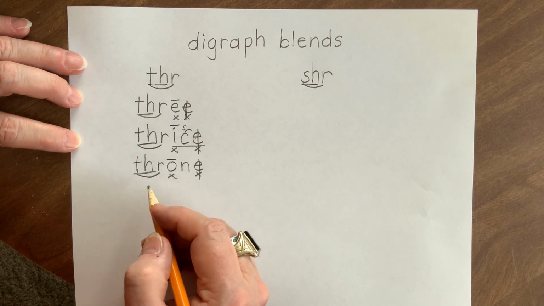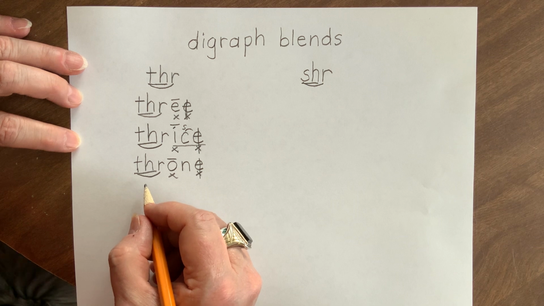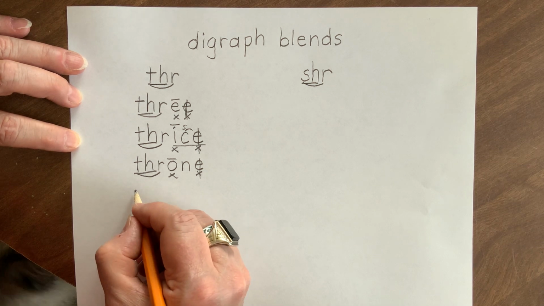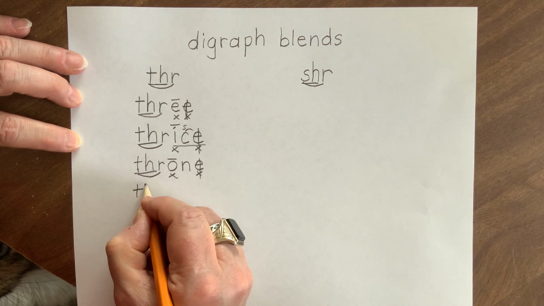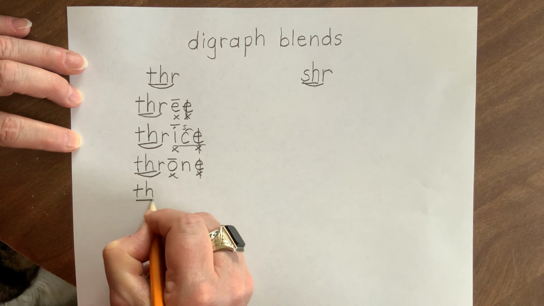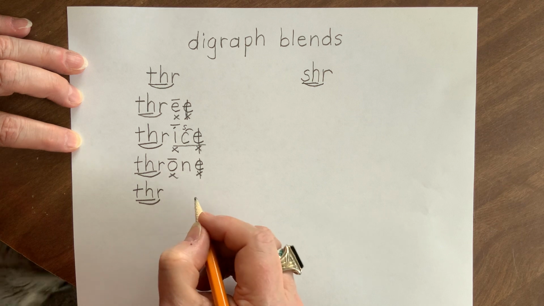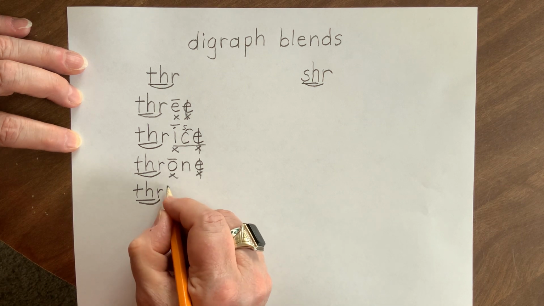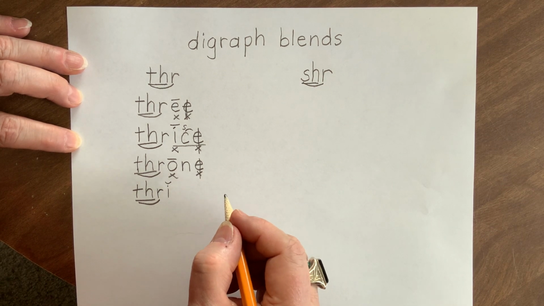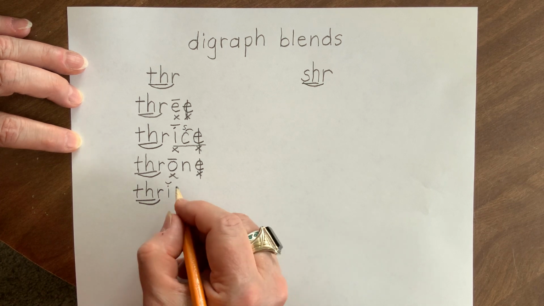Okay, here's the word thrifty. There's the digraph. Put the R there for the digraph blend. I. That's the short I sound. I can hear it. Thrift.